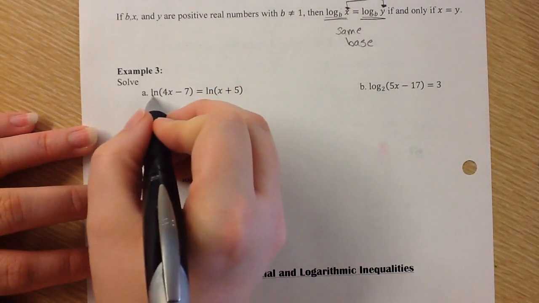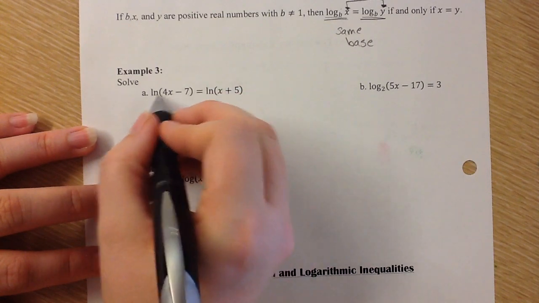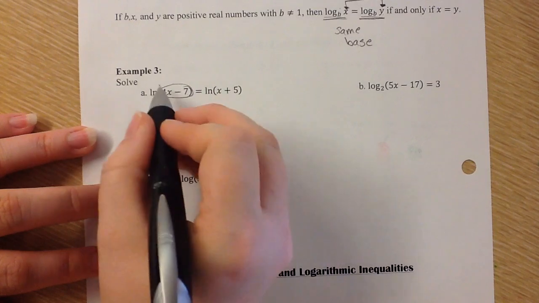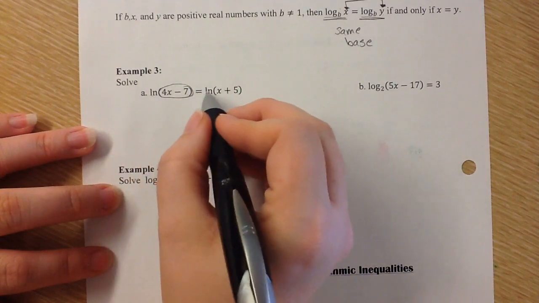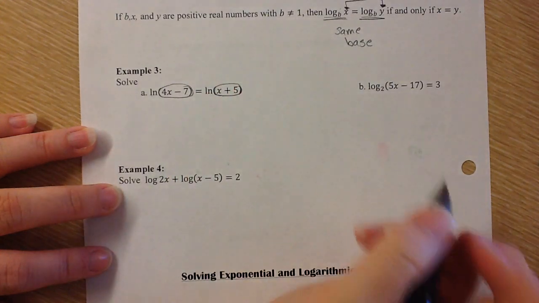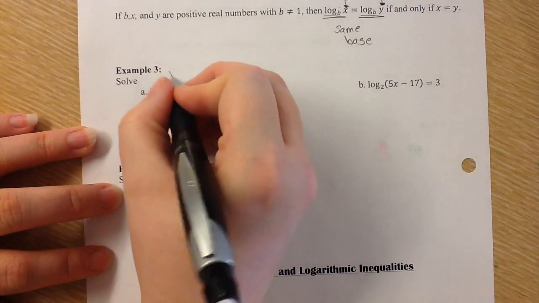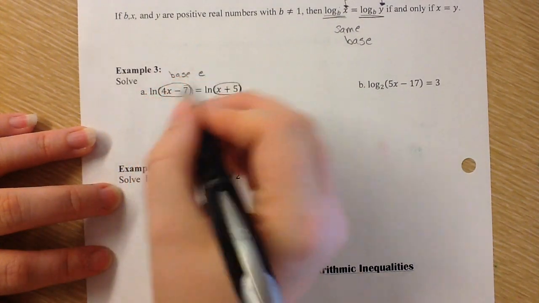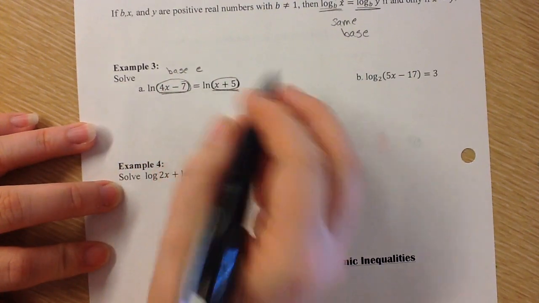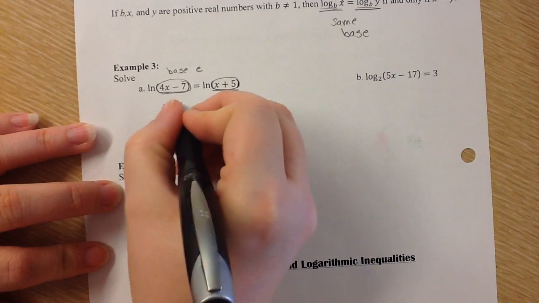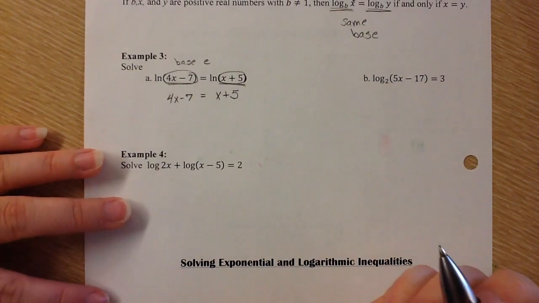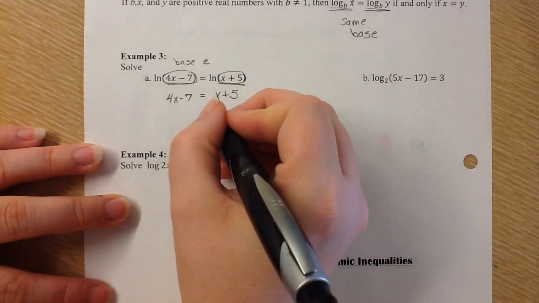Here we have the natural log of 4x minus 7. Again, it's the natural log of that whole piece. This whole thing is what's inside the log, because it's in parentheses, equals the natural log of x plus 5. And these are both base e. So the only way these two can be equal is if this 4x minus 7 equals x plus 5. And then now we can just solve this like we solve our linear equations.